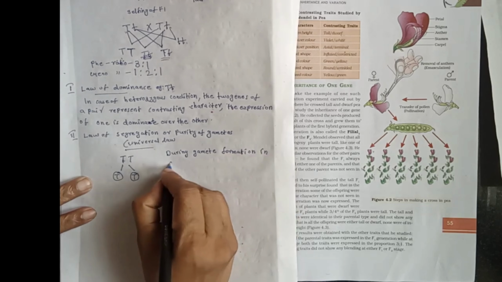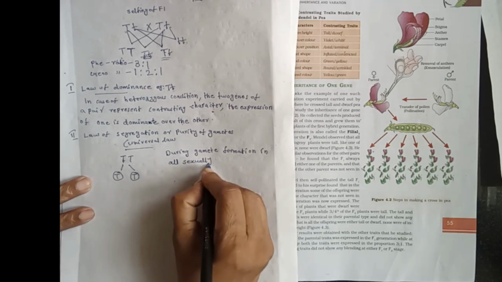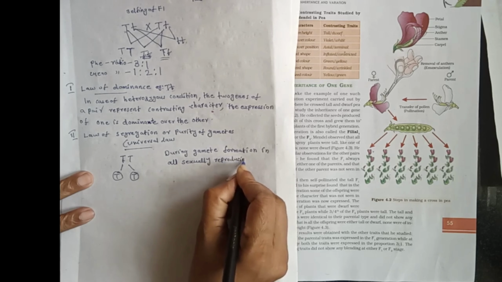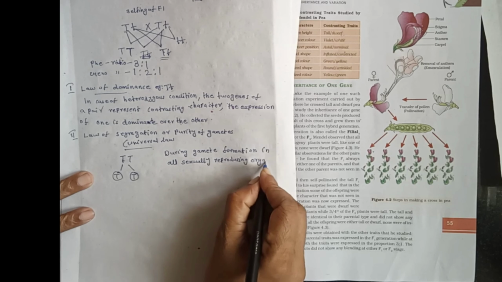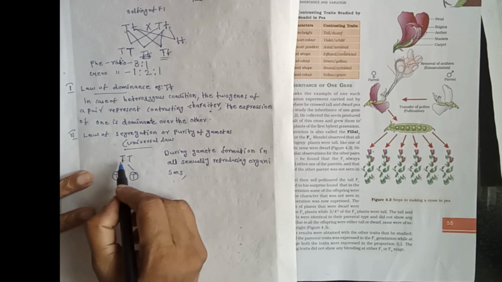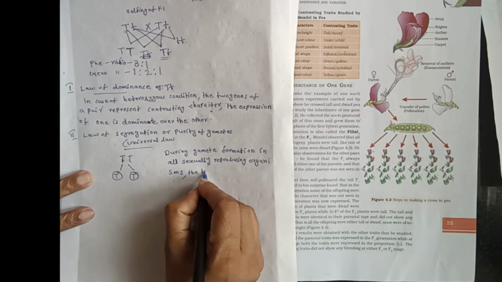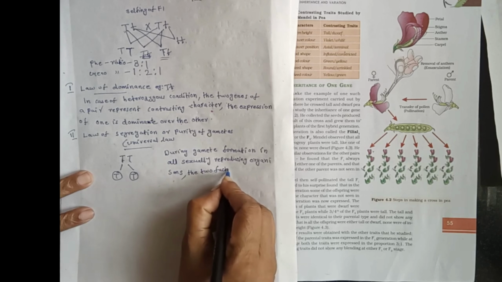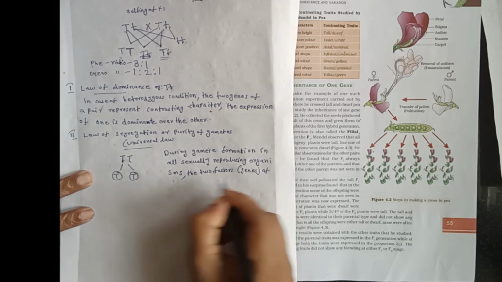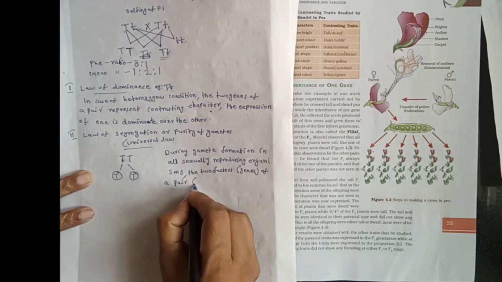The two factors, that is genes of a pair, that is alleles.